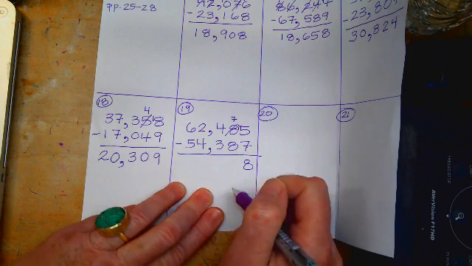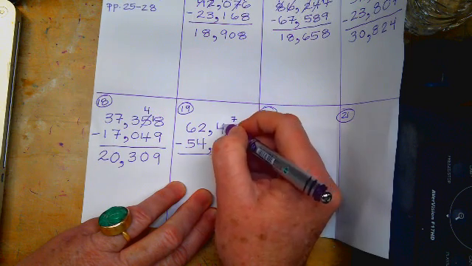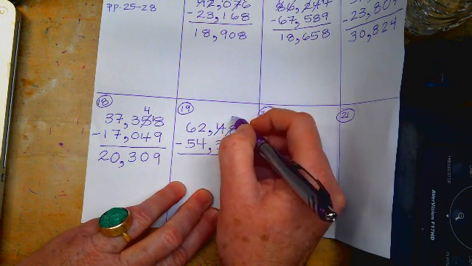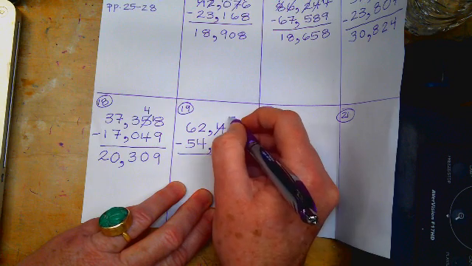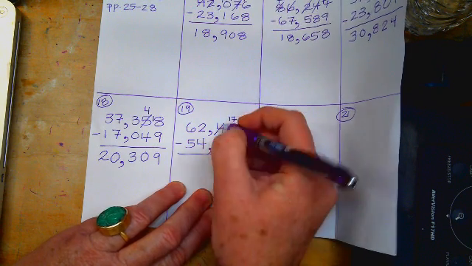Come back here to the tens. I have 7 chips in the tens place, right? They're pink. I have 7 pink chips. I'm trying to take 8 away. I can't do that because that 8 is too many, right? The bigger number on the bottom, you can't do it.